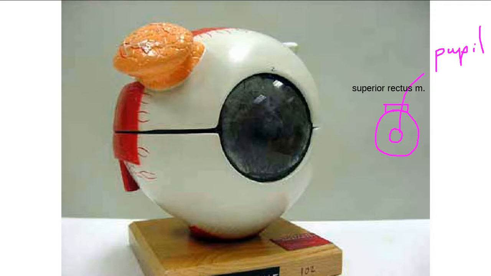We call them oblique. Now, if this is the lacrimal gland over here, right? So there's a muscle over here. This is known as the lateral rectus muscle. And there's another muscle down here, right? And you get the idea.